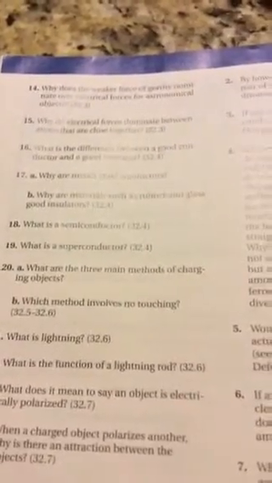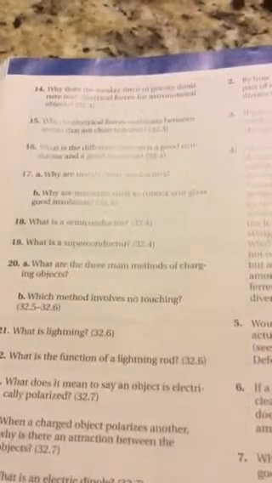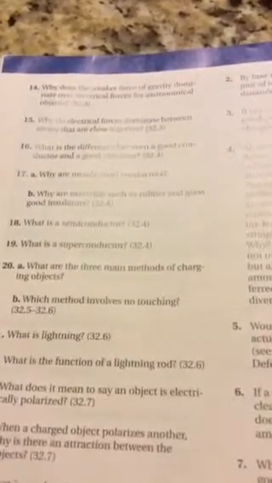So, next. Why does the weaker force of gravity dominate over electrical forces for astronomical objects? Meaning things like the sun and the moon and the stars. Well, because they're so big. And also, electrical forces are very good when you're talking about charged objects, but the moon and the sun and the stars aren't charged.